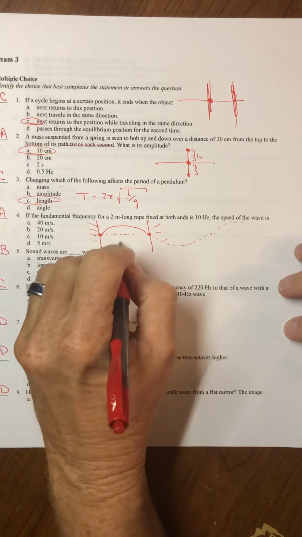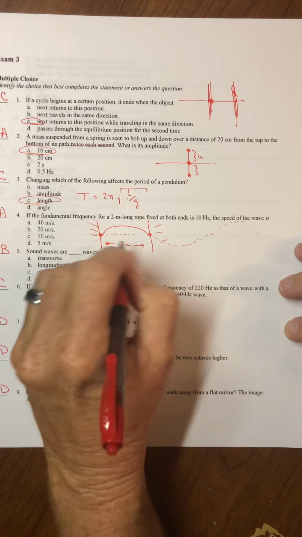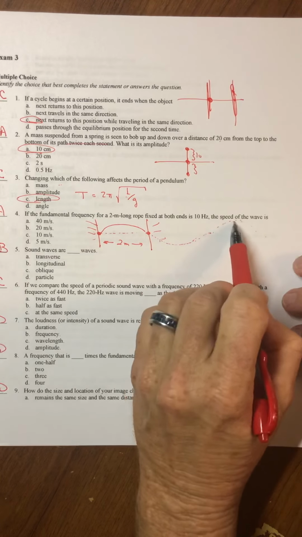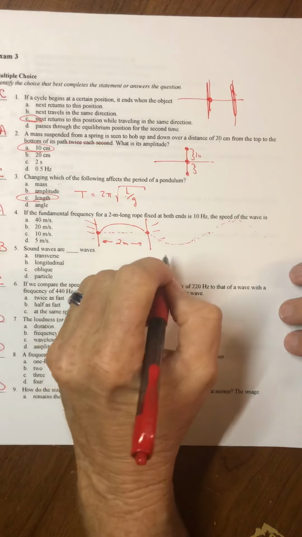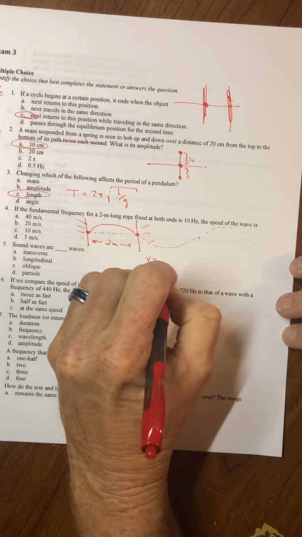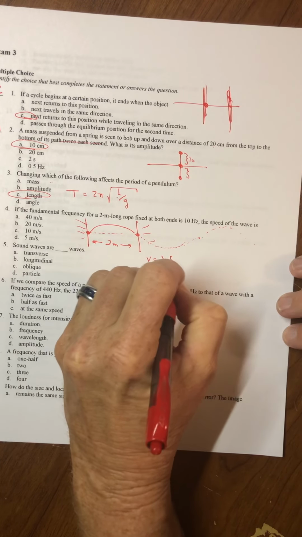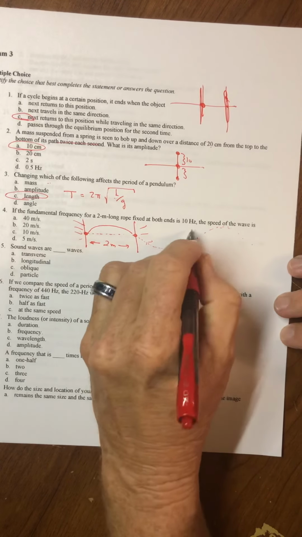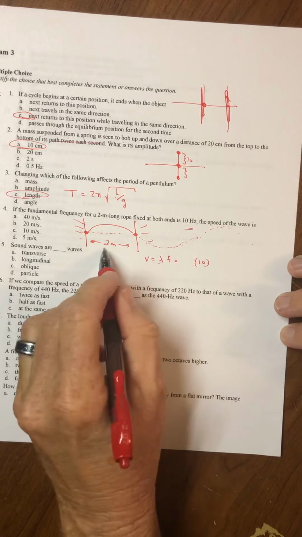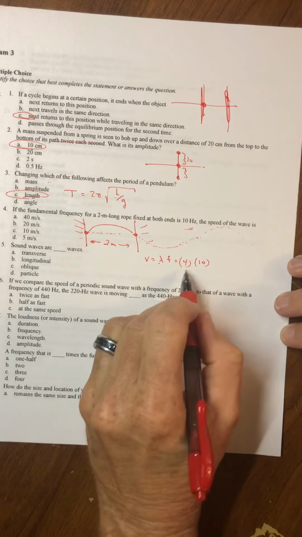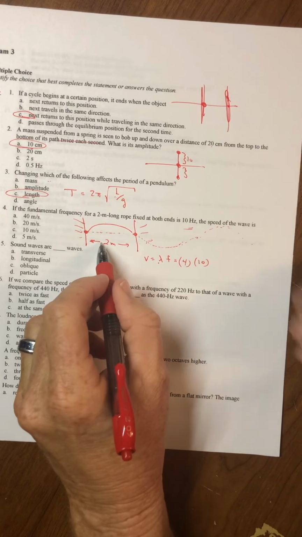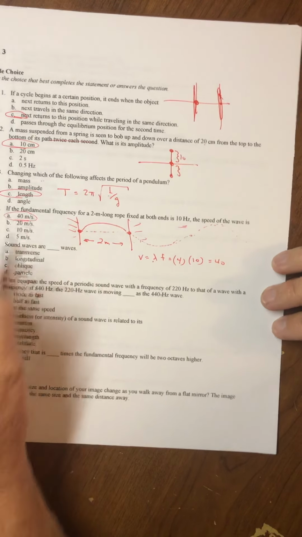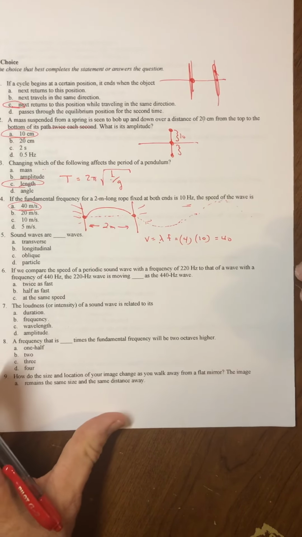And so that's the 2 meters. So the 2 meters here is representing a half wavelength. And so the speed of the wave is, the speed is the wavelength times the frequency. And the frequency is the easy part. That's the 10 that's given. But it's the wavelength that they want you to really focus on. So the wavelength would be 4 meters because this 2 meters represents just a half a wavelength. And so you multiply that together, you get 40. That's why the answer is A.